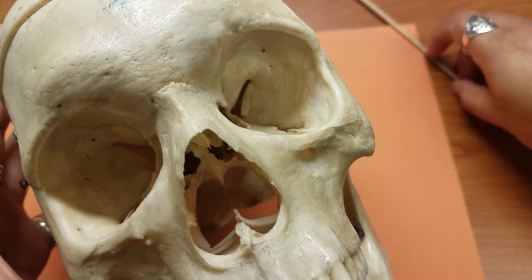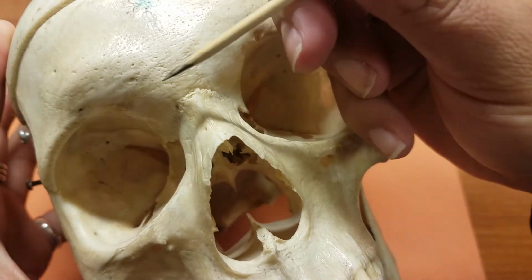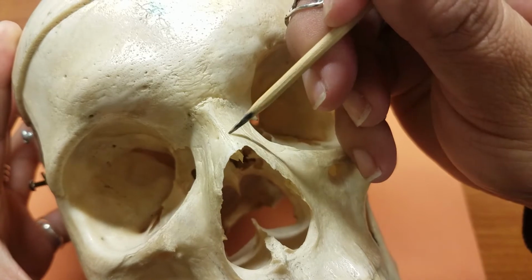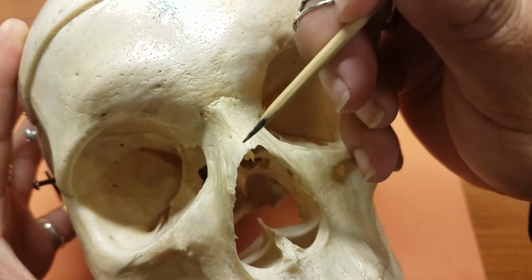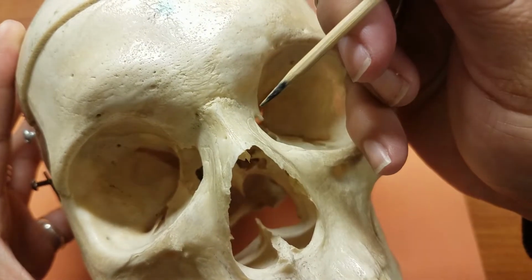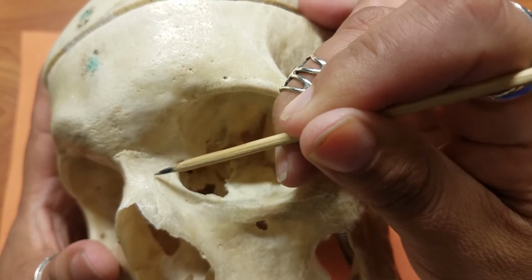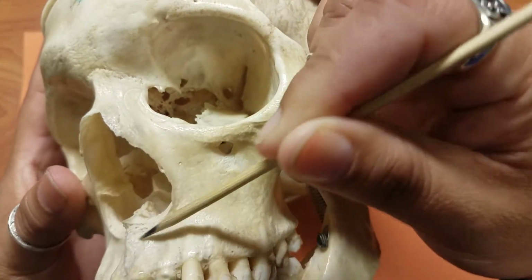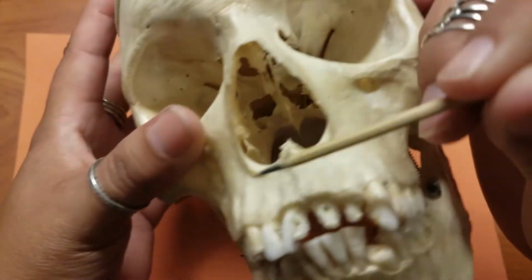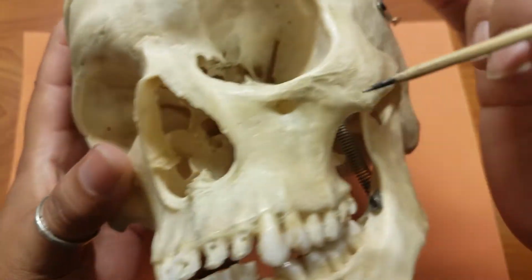So right here on the front, we have the two nasal bones. So you do have a left and a right nasal bone. Just inside here, the maxilla comes up here and all the way down here. So this would be the left maxilla. There's your right maxilla over here.